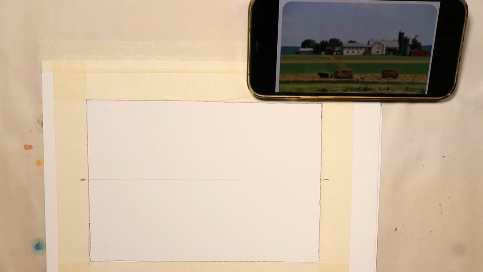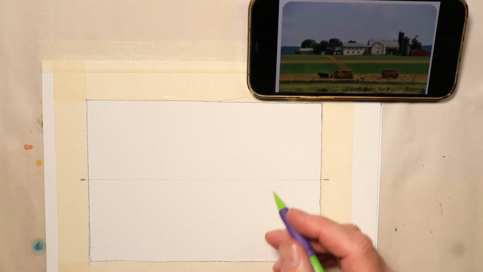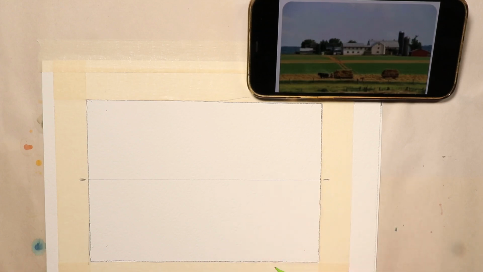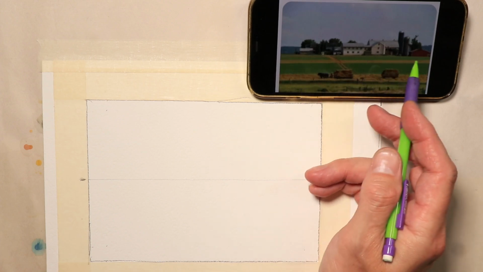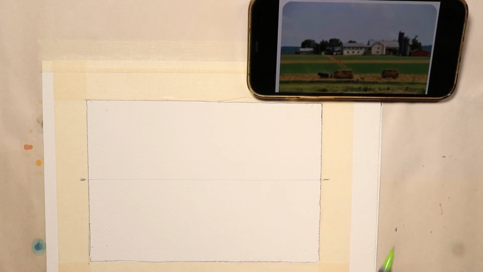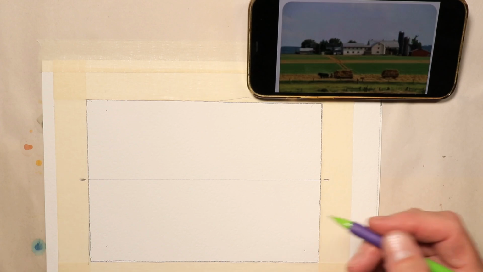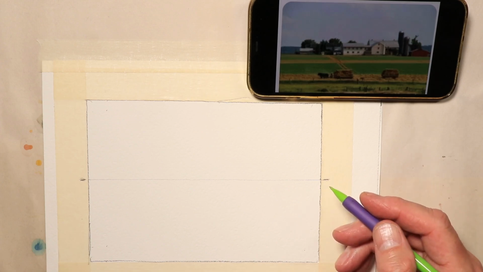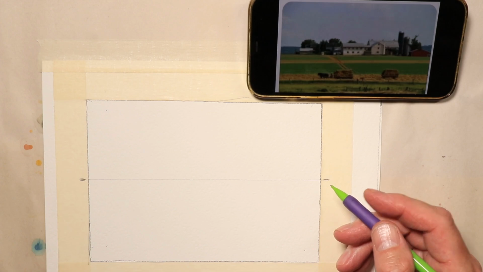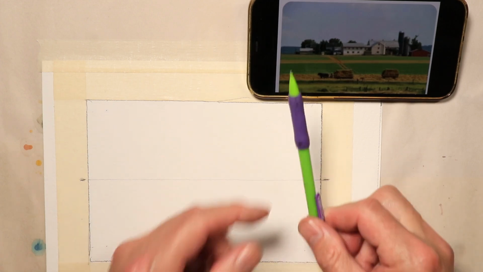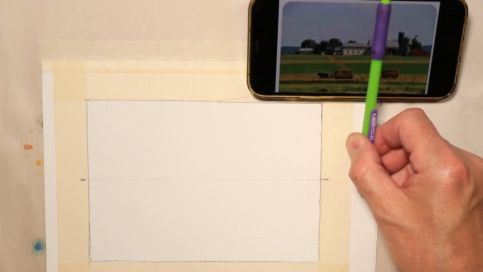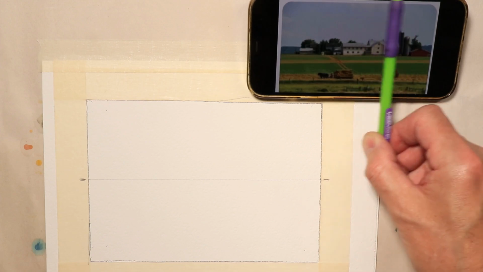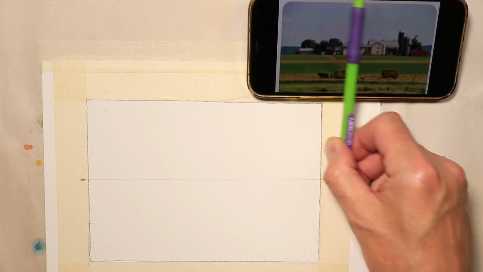And then what I'll do is I'm going to start with the barns and silo and the buildings on this farm. So I think if I look at it, yeah, so I'm looking at this.